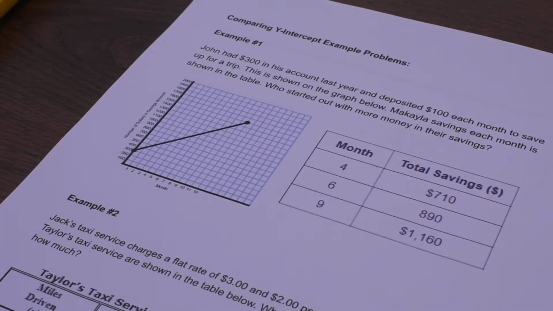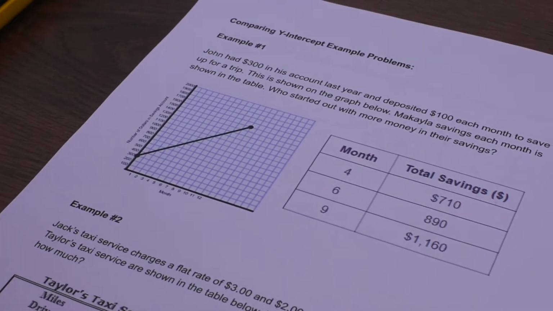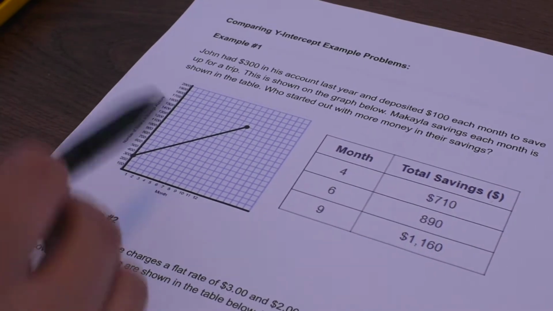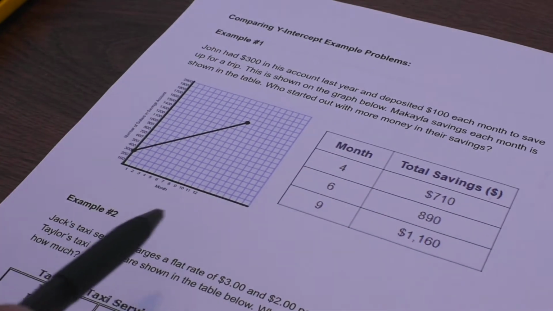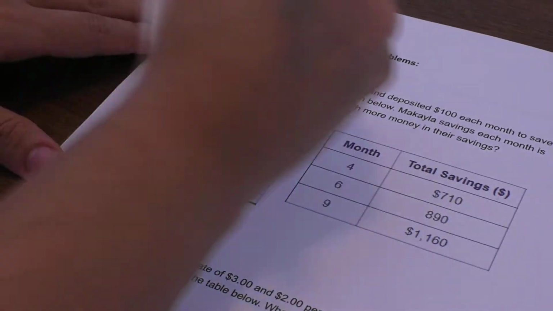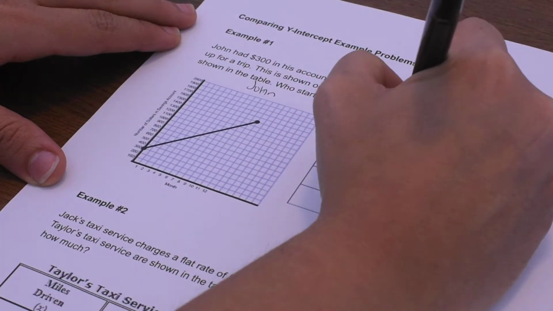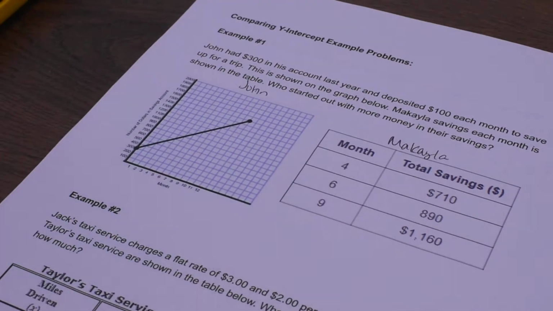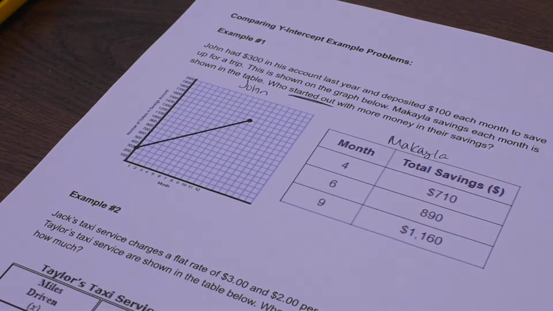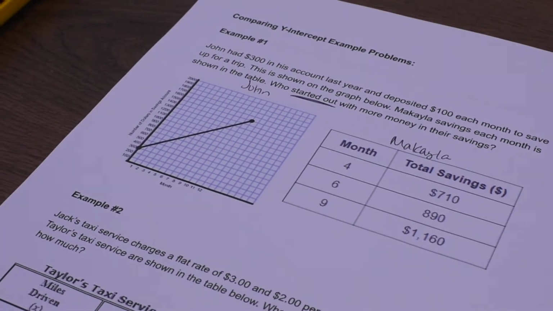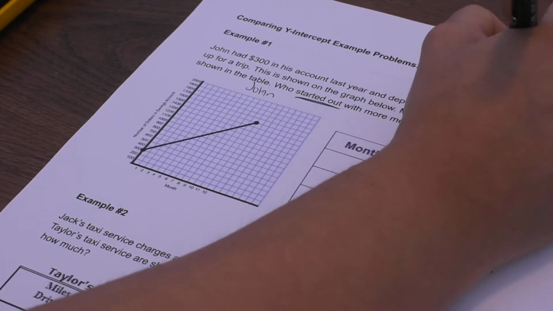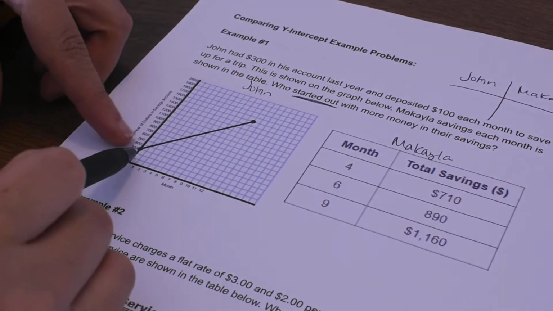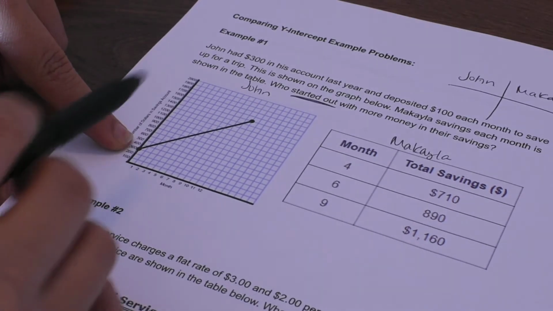So let's compare y-intercepts. Example number 1: John had $300 in his account last year and deposited $100 each month to save up for a trip. This is shown in the graph below. Michaela's savings each month is shown in the table. So this is John and that's Michaela. Who started out with more money in their savings? This word started out tells us we are comparing the y-intercept, the B, right? So I'm going to put John and Michaela right here. If I look at John's graph, the starting point is 300, right? That's the y-intercept.